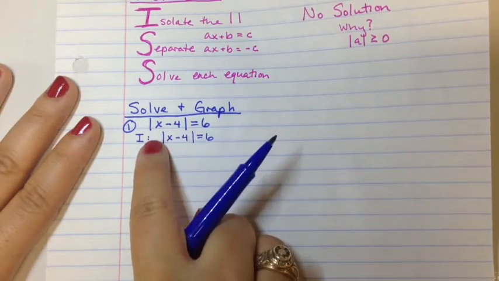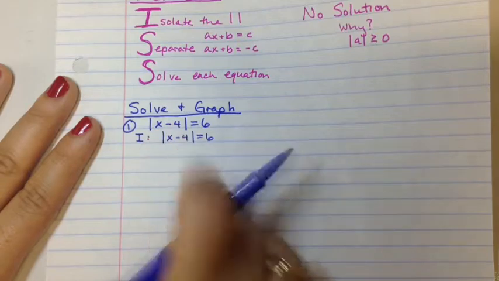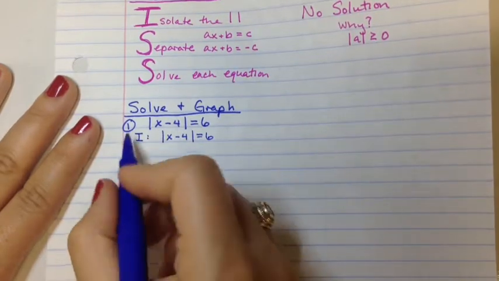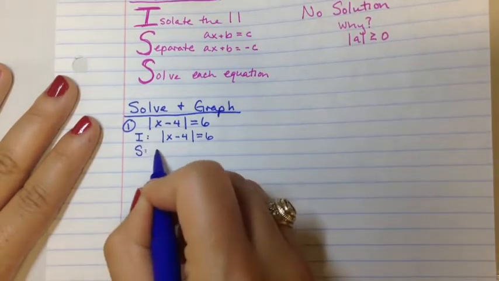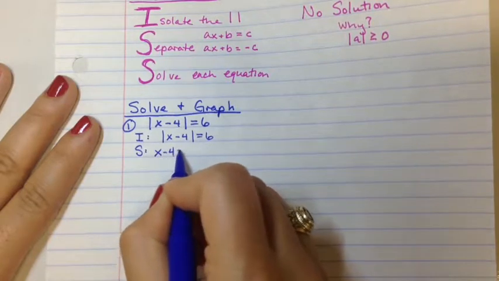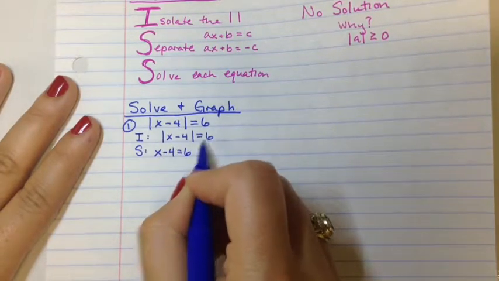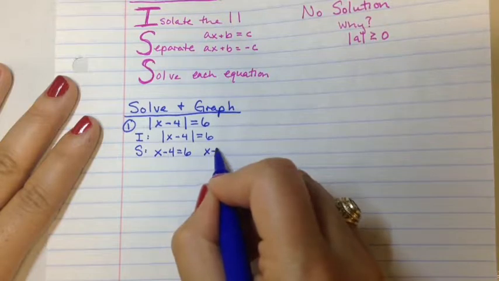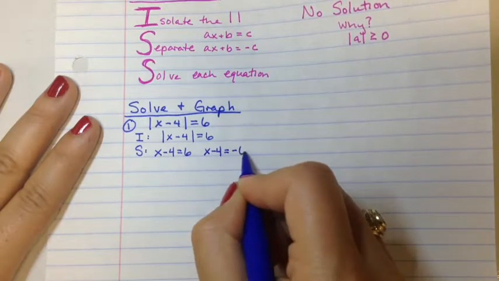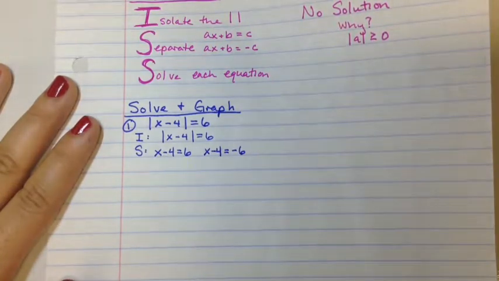There's nothing added or subtracted or multiplied to the absolute value bars. So we've isolated. We separate. We take it out of the absolute value bars and set it equal to the regular number c, and write the equation set equal to negative c. So we have x minus 4 equals 6 and x minus 4 equals negative 6. All we have to do now is solve each equation.